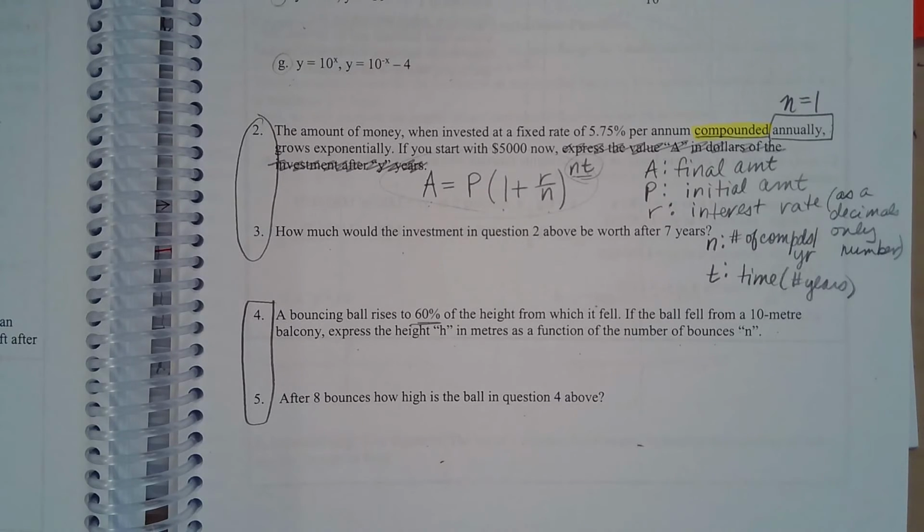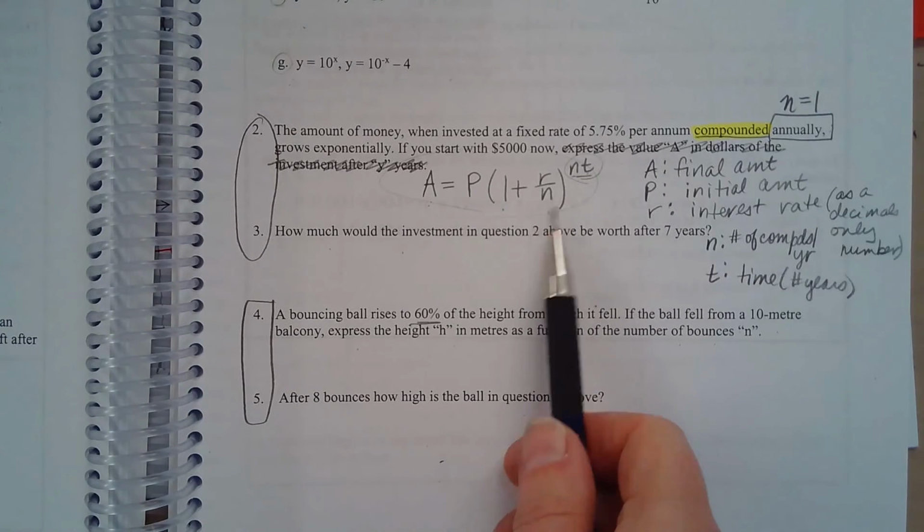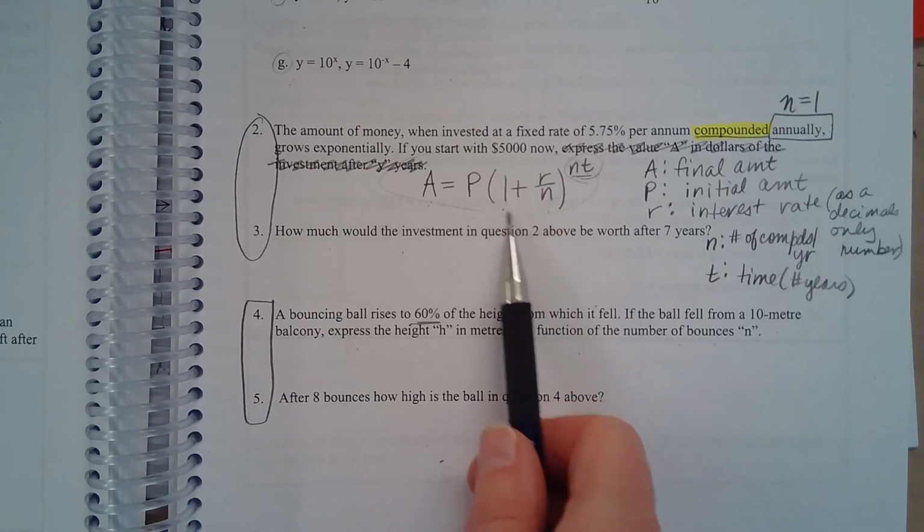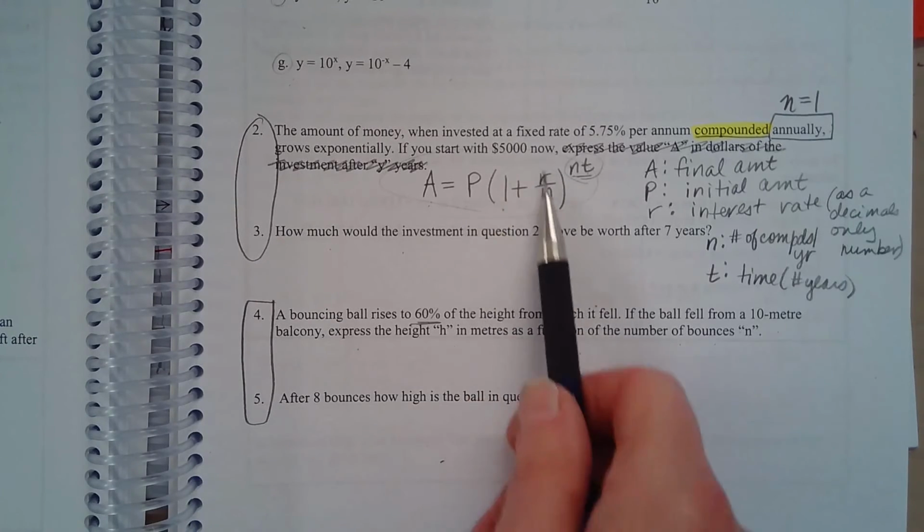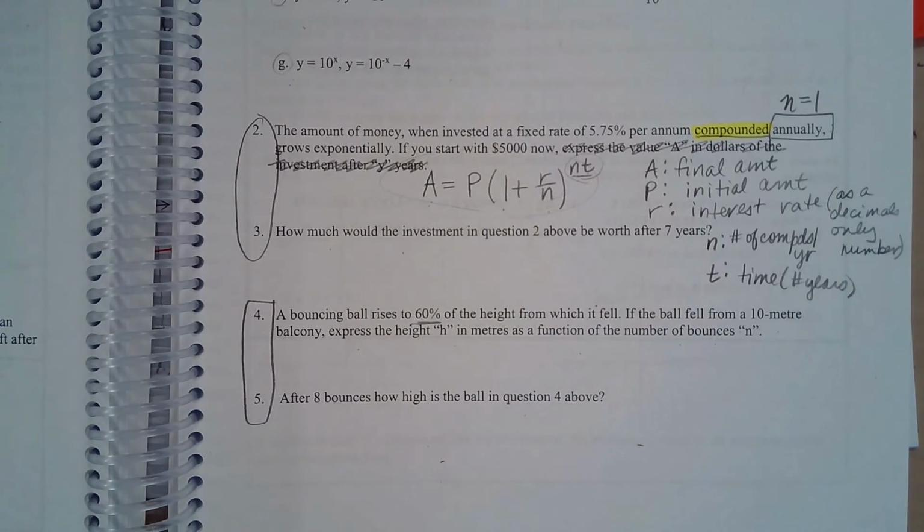Same as the money question. Why this is exponential is that this inside piece here represents the base. It's a constant. The amount of money is going to change, but it'll keep going at that constant rate until you take it out of the bank.